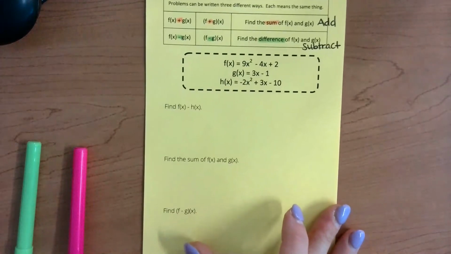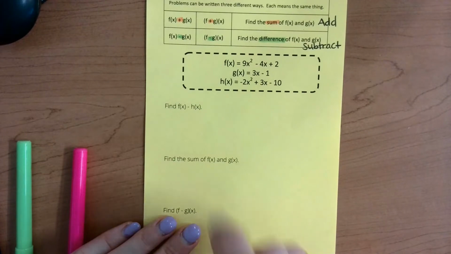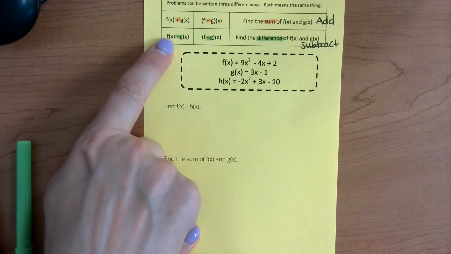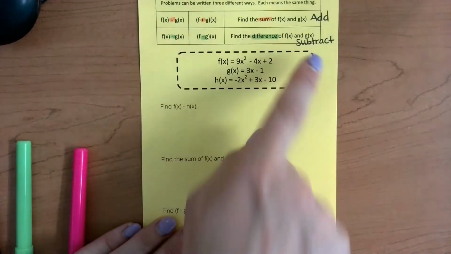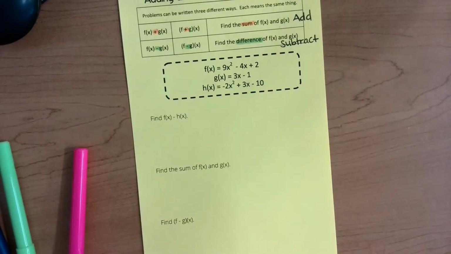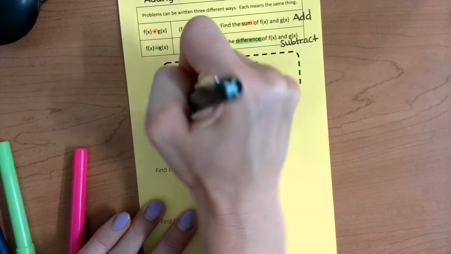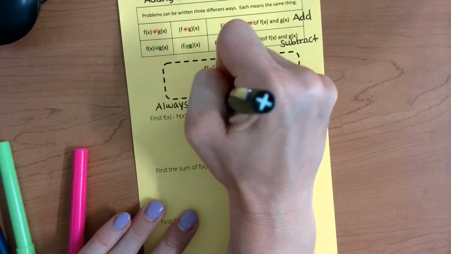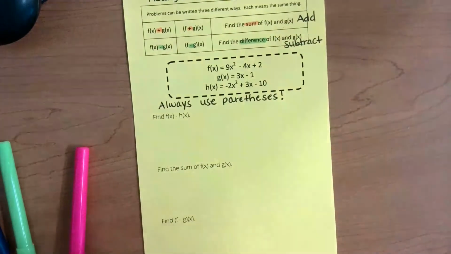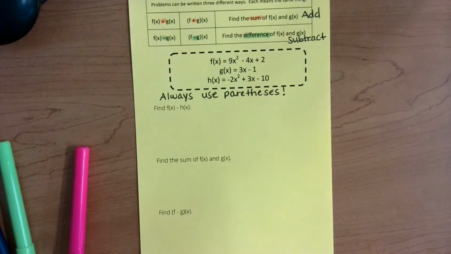Let's do some examples. So we're given three different functions up here. And then first it says find f of x minus h of x. So looking up here, the minus tells us to subtract the two. One thing I'm going to show you, and I would write this on your graphic organizer, is always use parentheses, because I see so many mistakes, especially with the subtraction problems, that you want to start with parentheses.